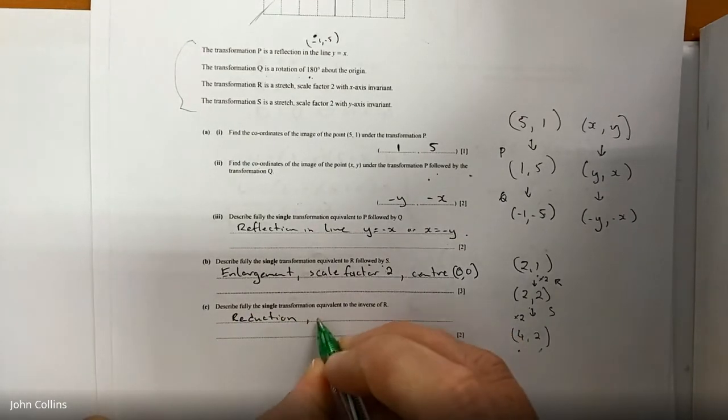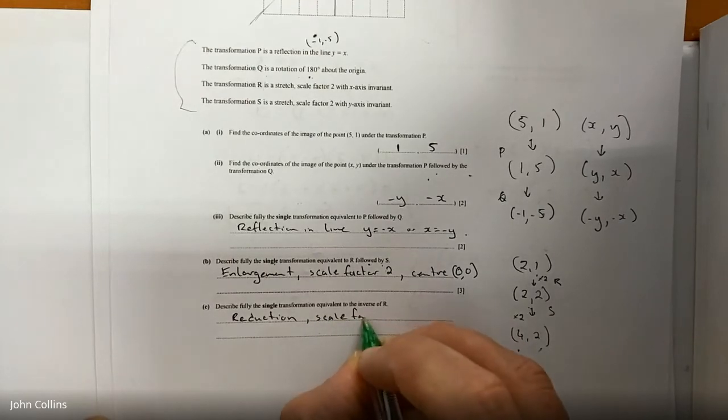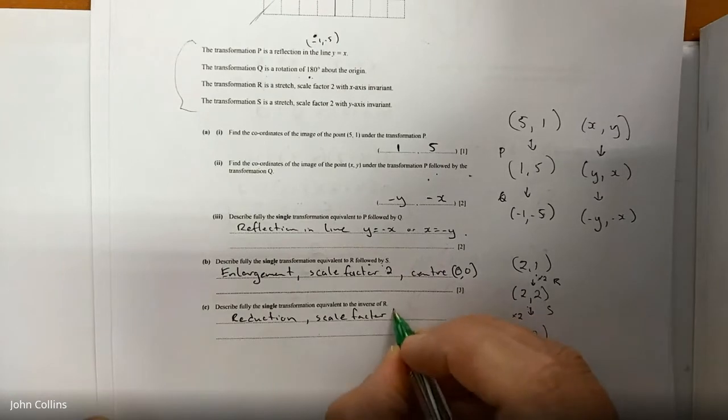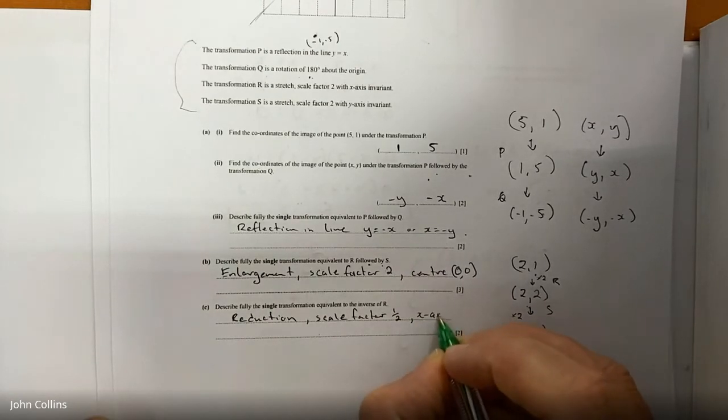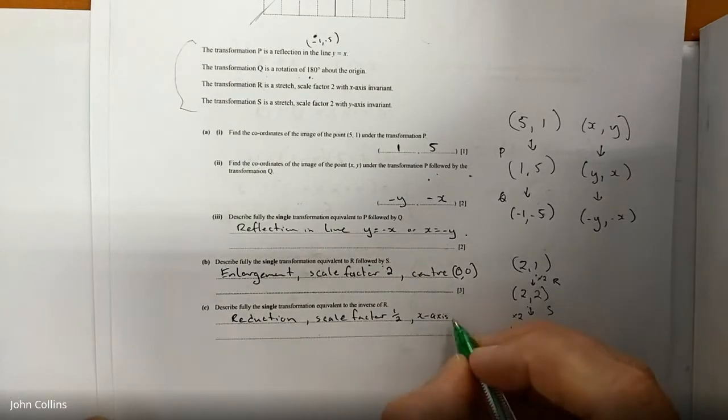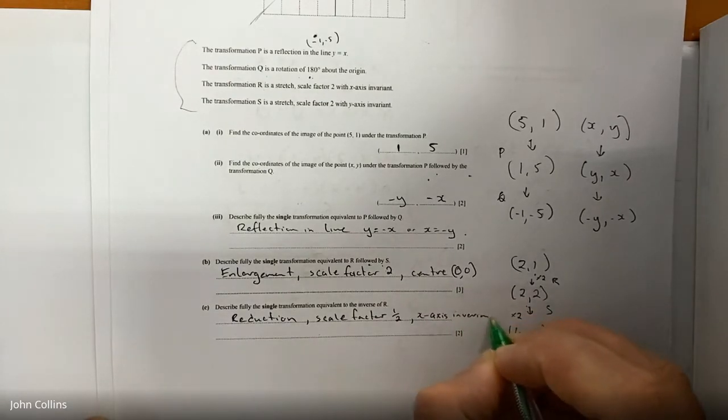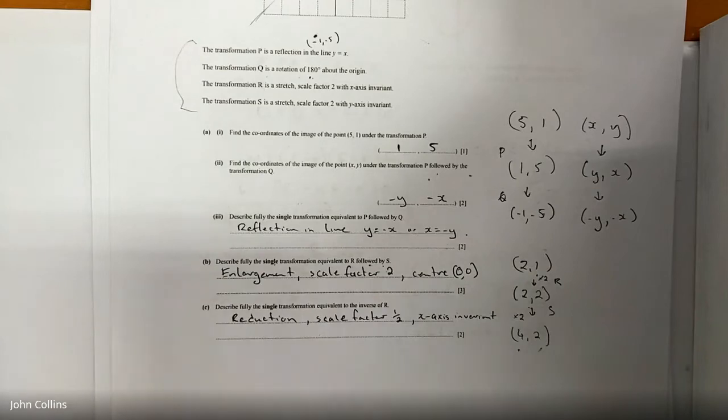Scale factor half, and still an x-axis invariant. It just has to undo it. If it was 2 originally, the opposite would be half. If it was 3, it'd be 1/3. If it was 4, it'd be a quarter, and so on.